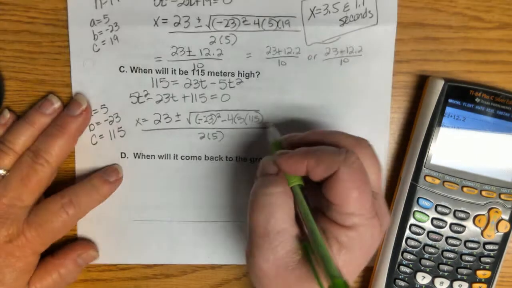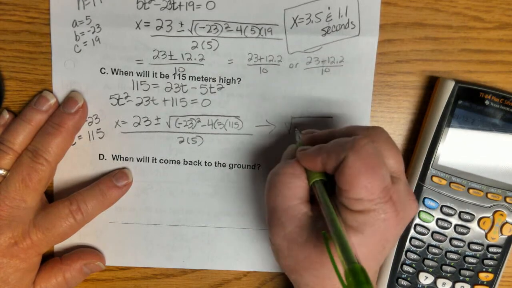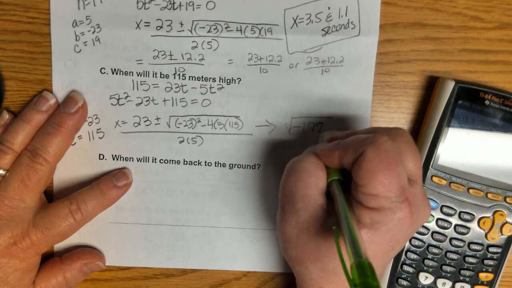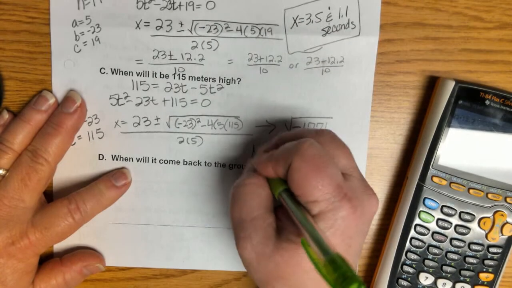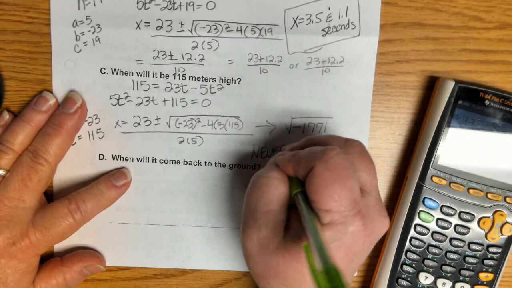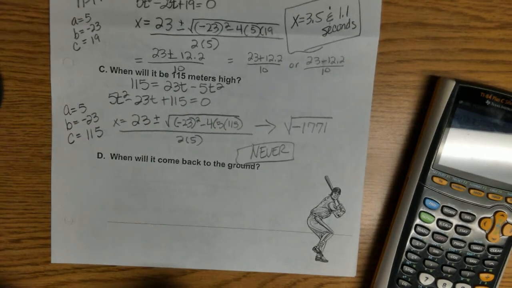And when you do what's under the square root here, you will find that you get a negative 1771, which means your answer is what? Never. Okay? It will never reach 115 meters high.